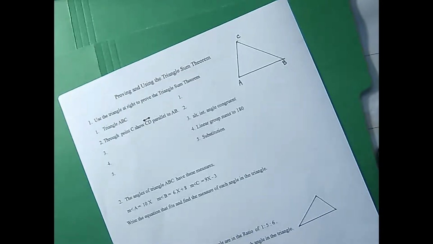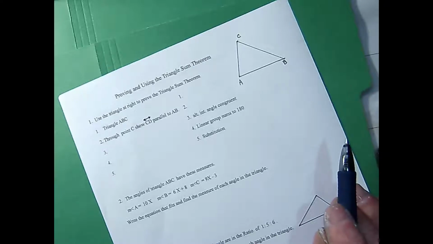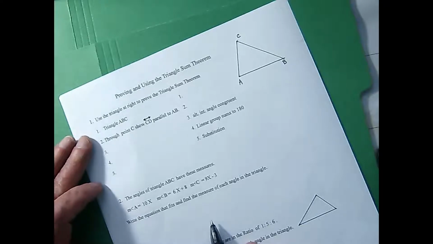Hi everybody. Today I get to talk to you about the Triangle Sum Theorem. We're going to do a little bit of a proof of it, to show you why it is true that the angles of a triangle add up to 180 degrees. Here's a quick look at that. I'm going to make a short look at that proof.